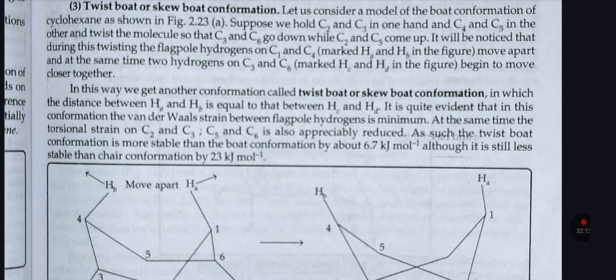At the same time, the torsional strain on C2 and C3, C5 and C6 is also appreciably reduced. As such, the twist boat conformation is more stable than the boat conformation by about 6.7 kJ per mole, although it is still less stable than chair conformation by 23 kJ per mole. This figure shows the twisting of boat conformation.